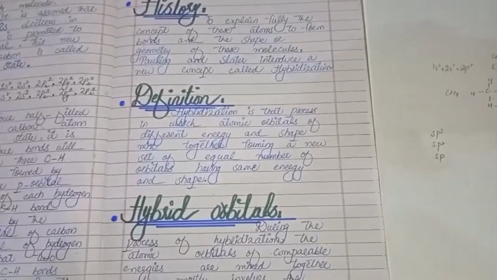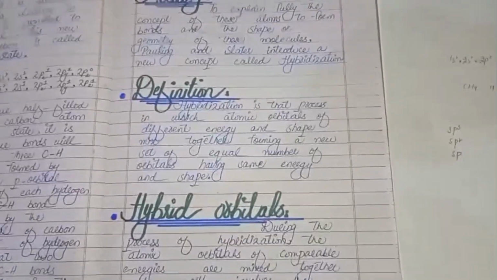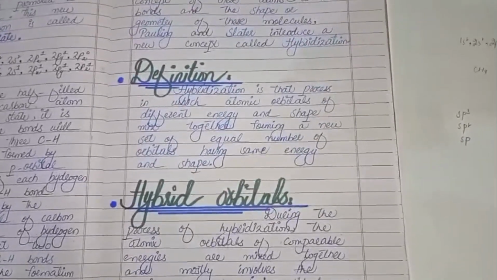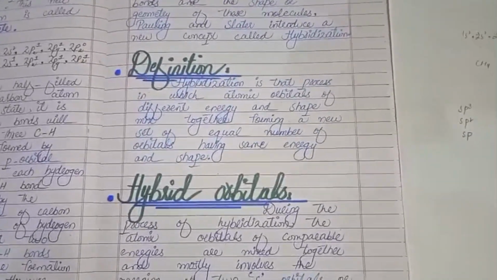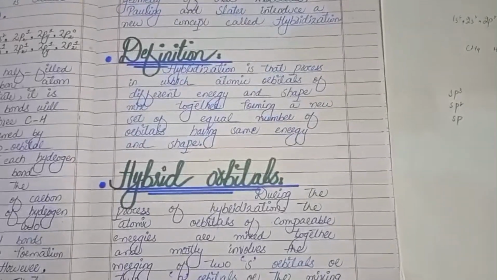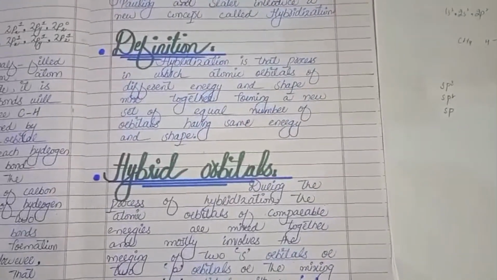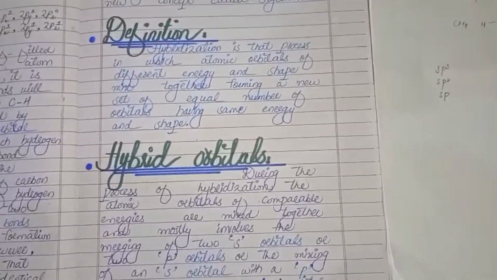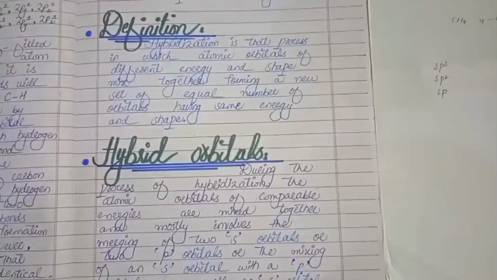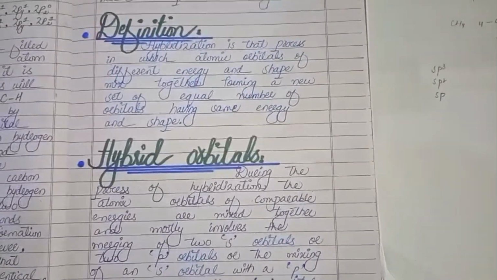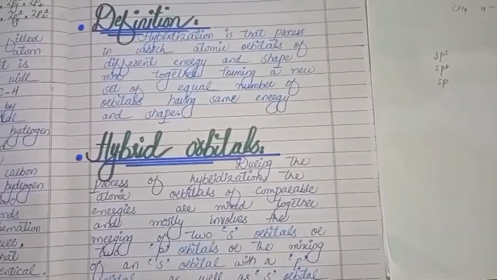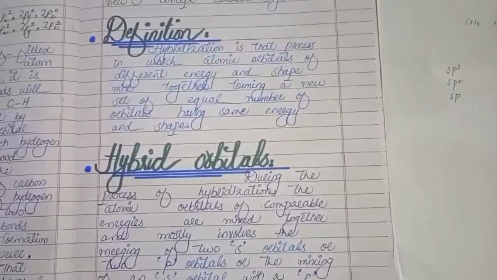So today we understood why hybridization is necessary. We discussed the ground state and excited state of carbon, and we learned how mixing of atomic orbitals forms new hybrid orbitals with equal energy and equal shape. We also understood that hybridization explains the tetrahedral shape of methane and why all 4 bonds are identical.